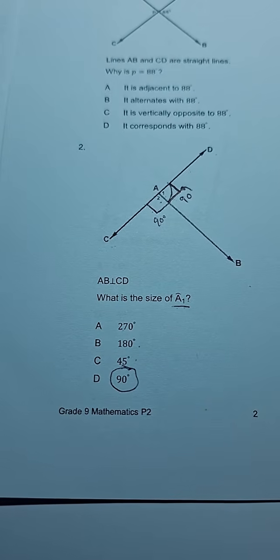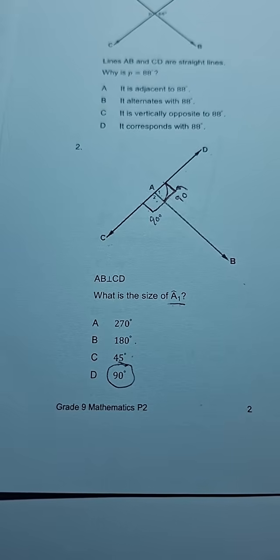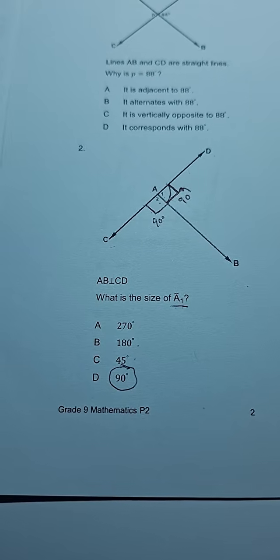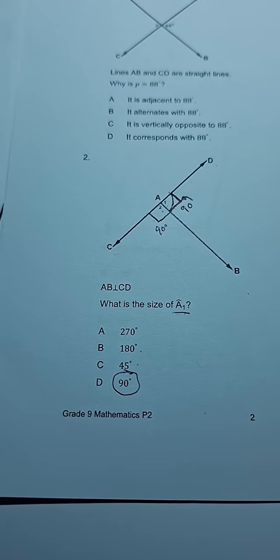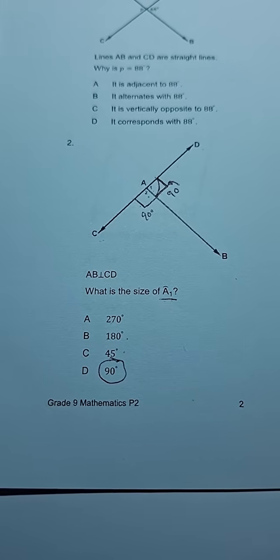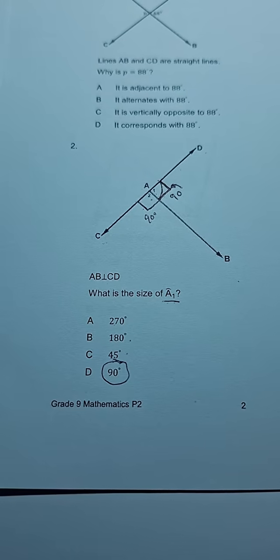All right? Are we together? So can I move on? Are we all understanding why angle A1, we are saying it's 90 degrees? Can Sir move on to the next problem? Or do we still have people that are here that are like, I have no clue what you're talking about? Okay.